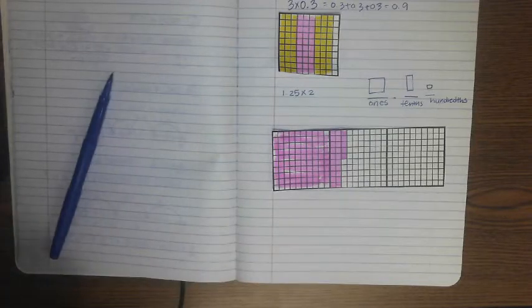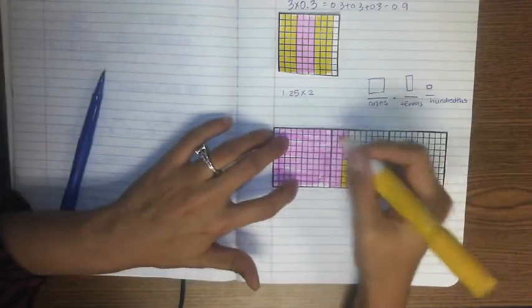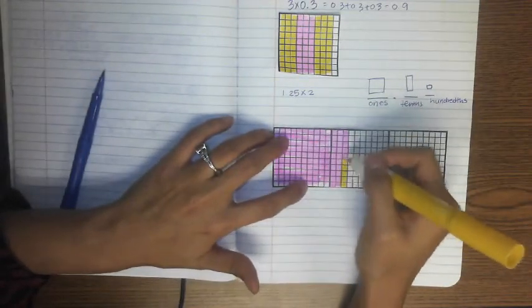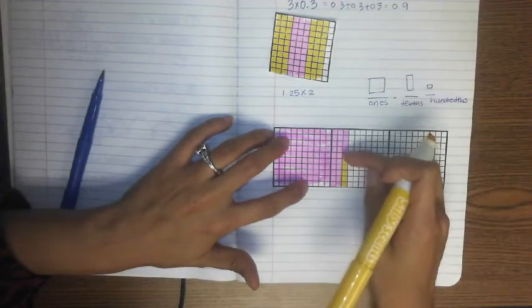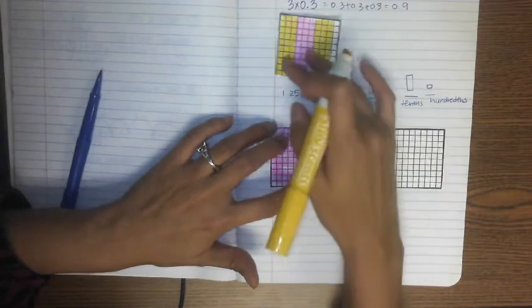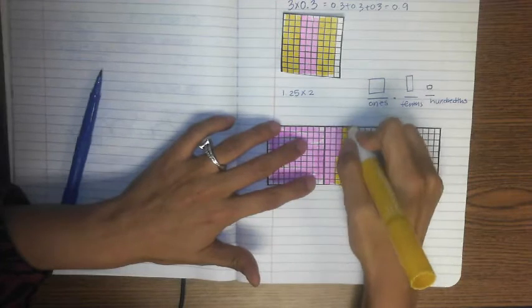That's one group of 1 and 25 hundredths. I need another group, right? So I'm going to take care of that 5 units. So when you're doing this, make sure that you're going off of whatever is left over. So don't draw another 1 and 25 hundredths over here. You need to start off of where you left off. Okay? Alright, so that's 5, and then I'm going to do 2 rods.